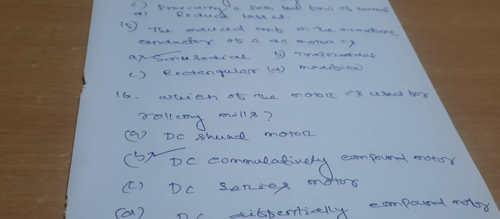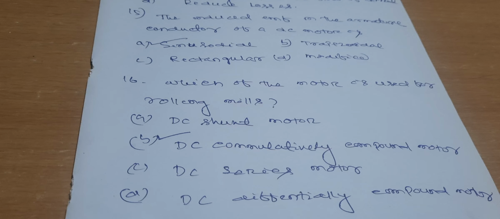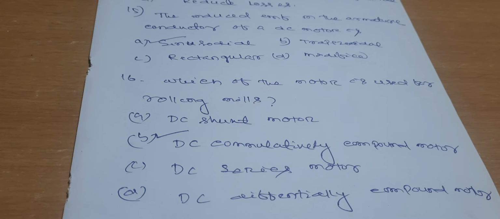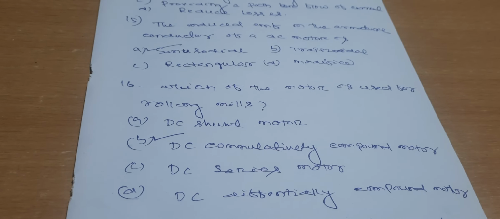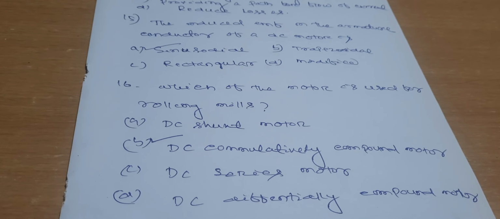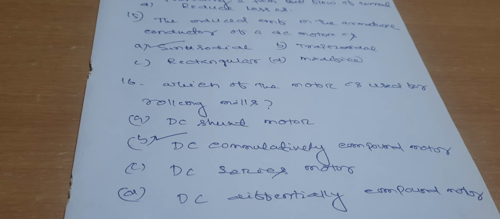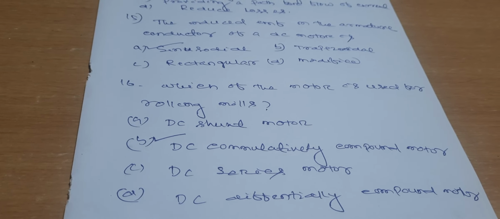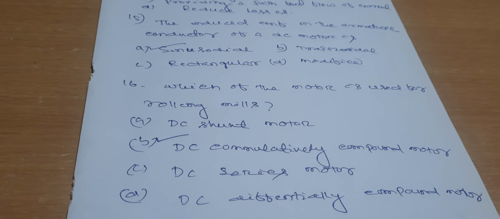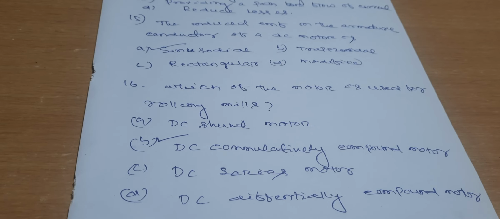Then come to question number 16. Which of the motor is used for rolling mills? DC shunt motor, DC cumulatively compound motor, DC series motor. Option D, DC differentially compound motor. Option B, DC cumulatively compound motor.